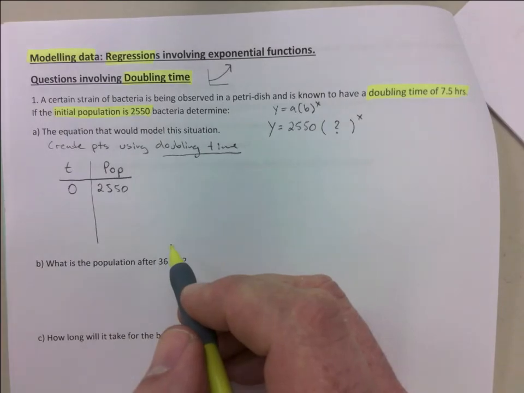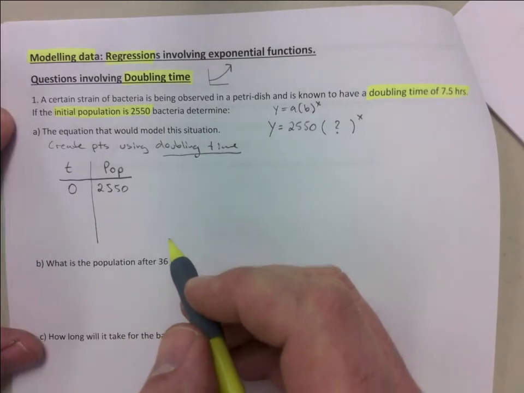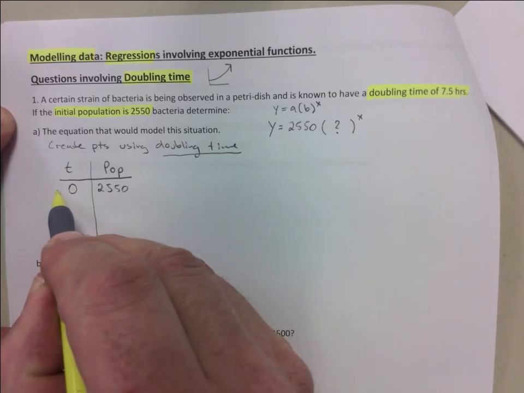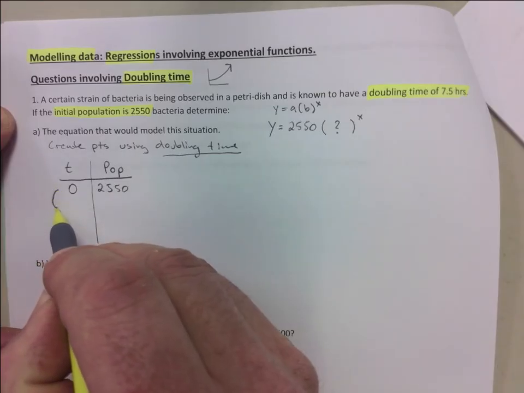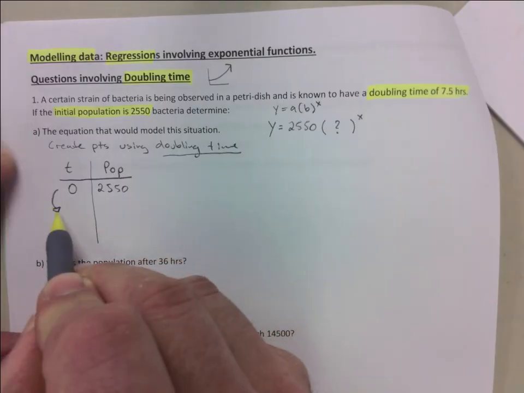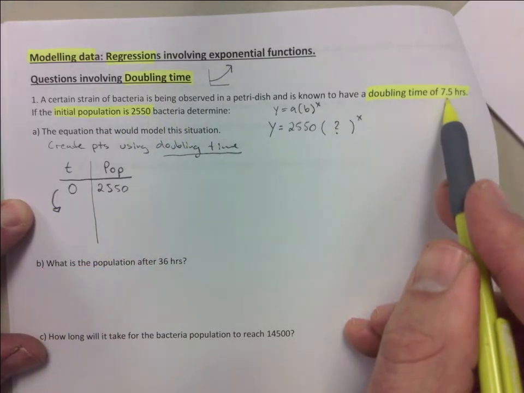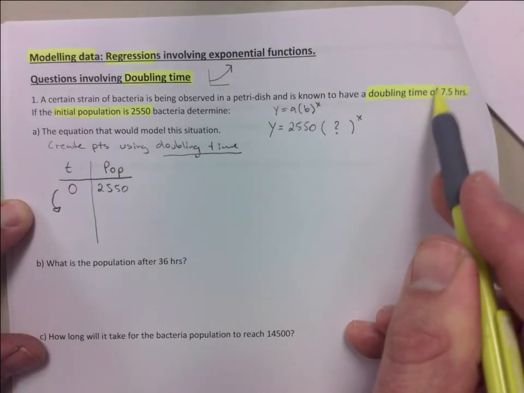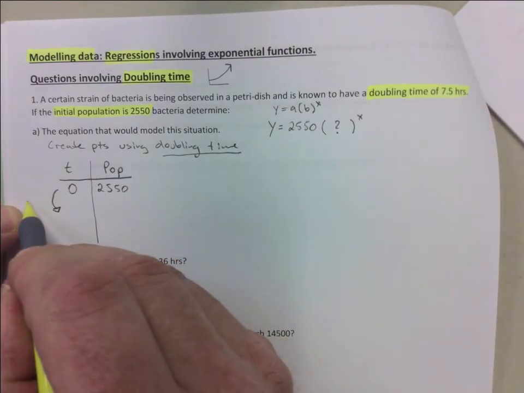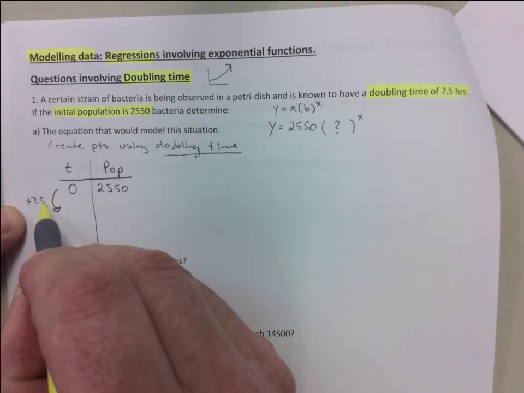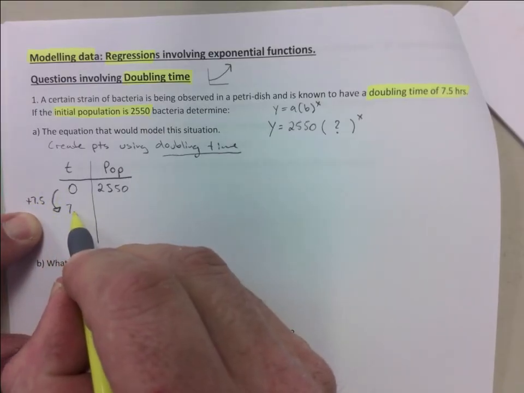and you need to now provide at least 3 points. So what happens to your time? Like, what is the doubling time? It is 7.5 hours, right? So we're going to add 7.5 to 0, which gets us to 7.5.